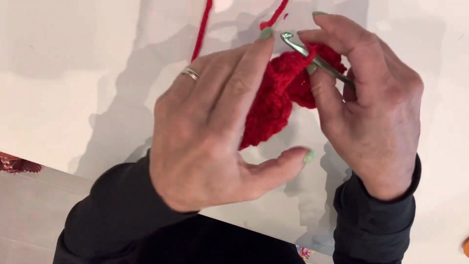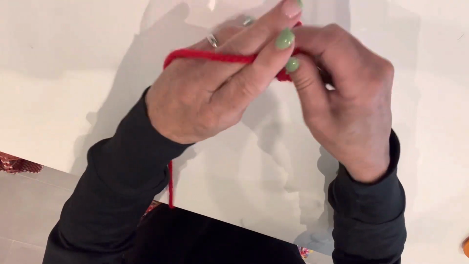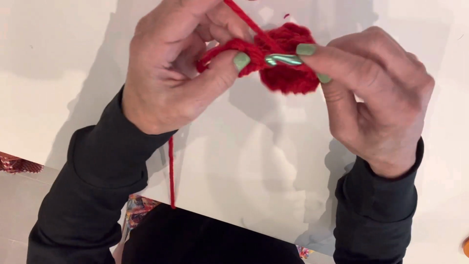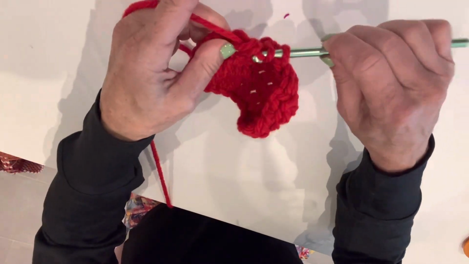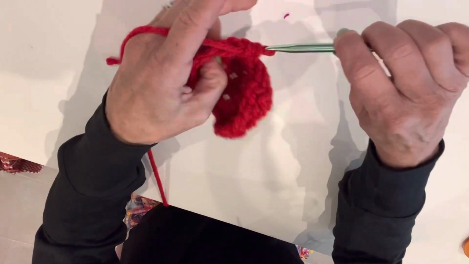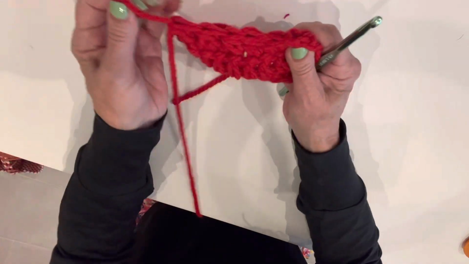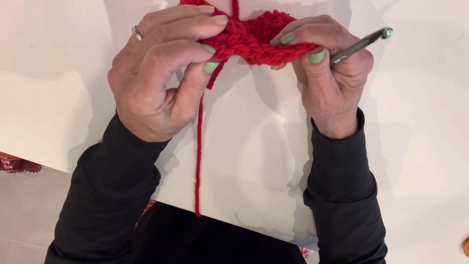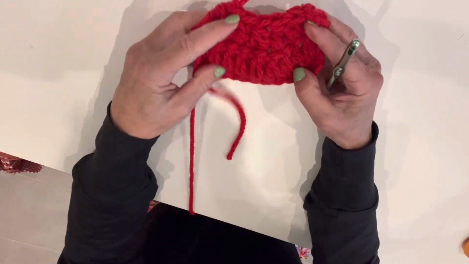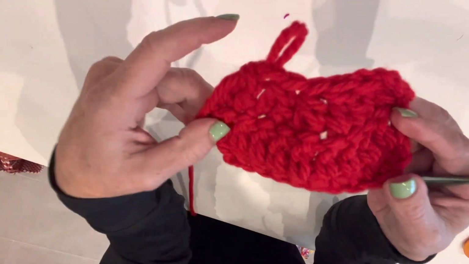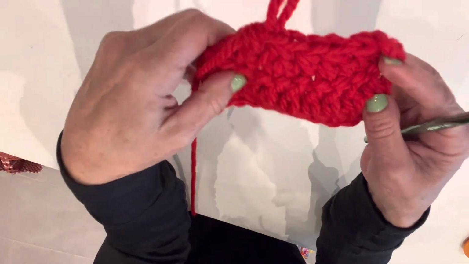Okay, so here's my last 2 stitches. Wrap, go under, pull up a loop, wrap, pull through 2. Wrap, go under, pull up a loop, wrap, go through 2, wrap, pull through 3. There we go. You see? I have now 1, 2, 3, 4, 5 stitches. It was 10, and now it's 5. And I'm just narrowing my piece of work, right?